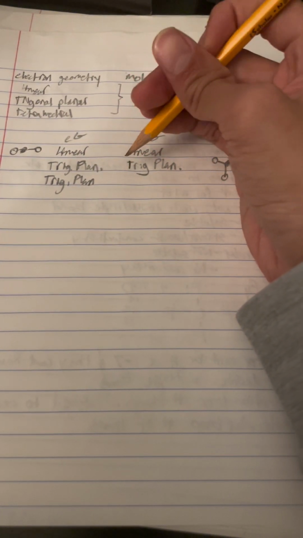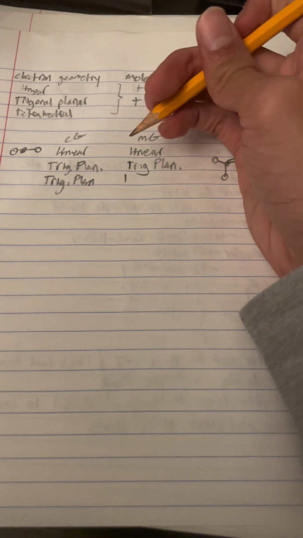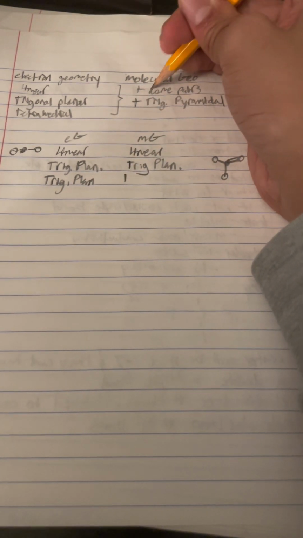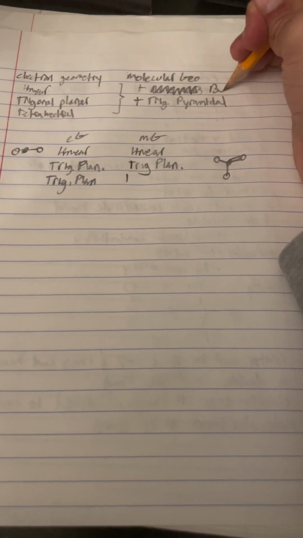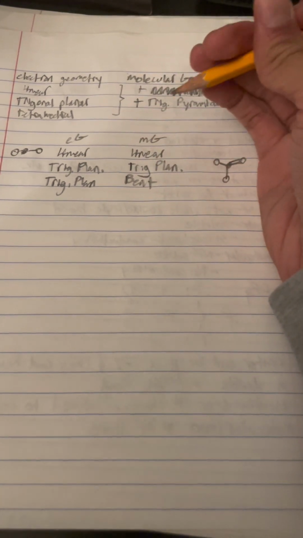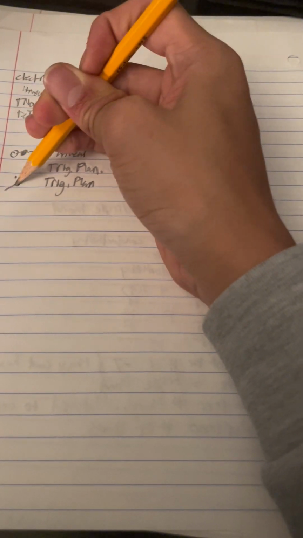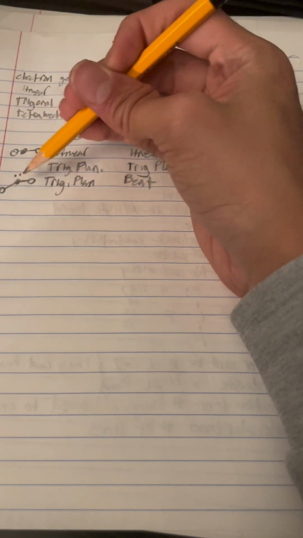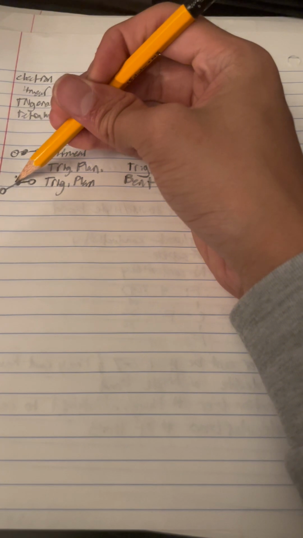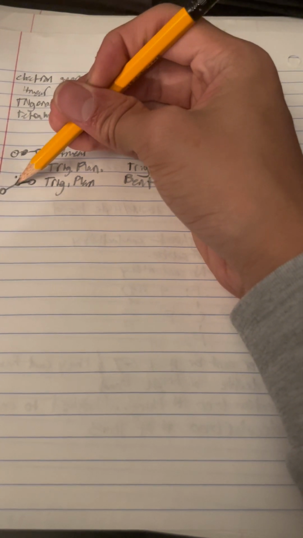The other trigonal planar would be, actually, that's my bad. It would be called bent. So bent would be center, 2 lone pairs. Because there are 3 things attached to the center atom, the lone pair, this bond, and this bond.